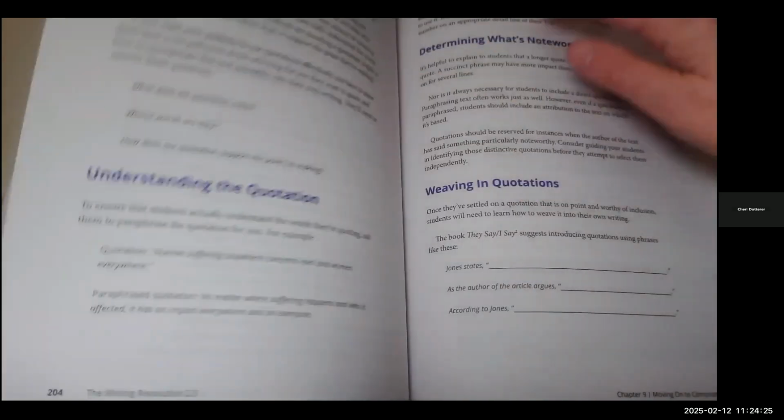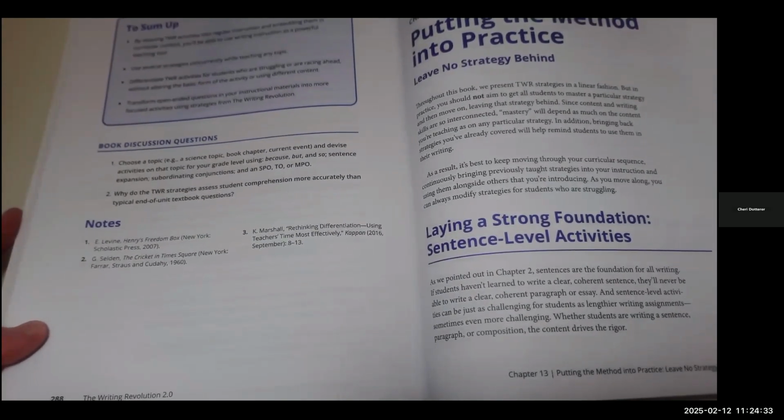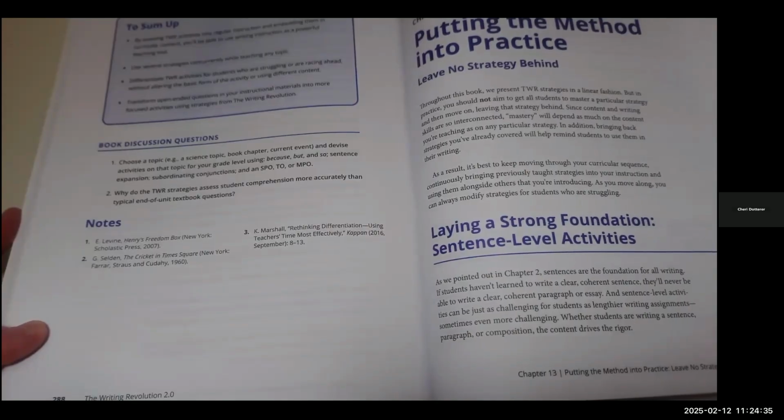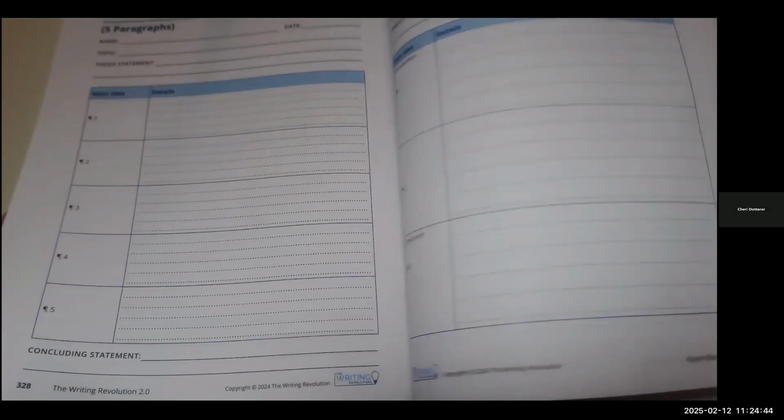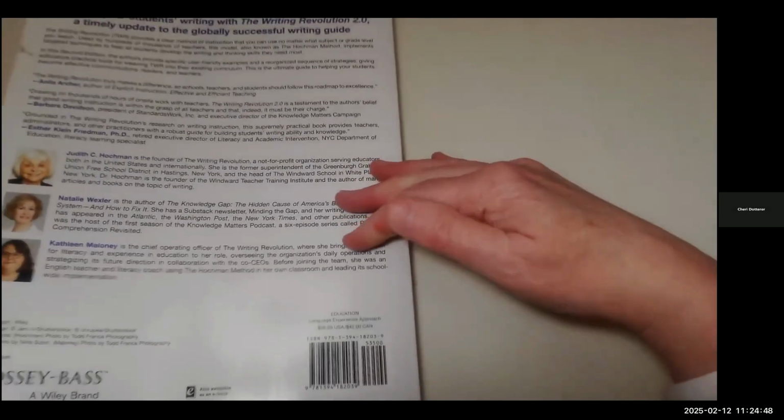So I didn't want to go through the book page by page, but I wanted you to see some of the chunks that are inside here. Putting the method into practice, leave no strategy behind. Transition, and then it has a very in-depth glossary.